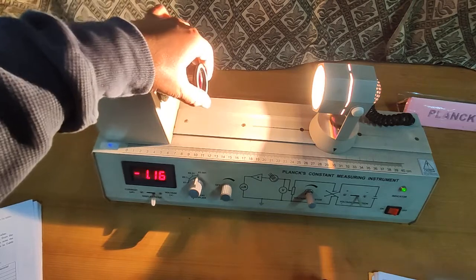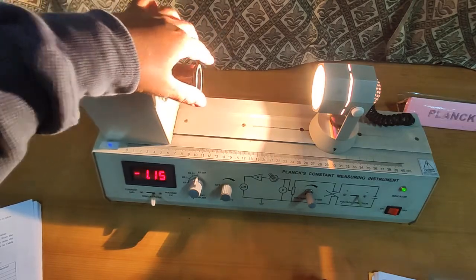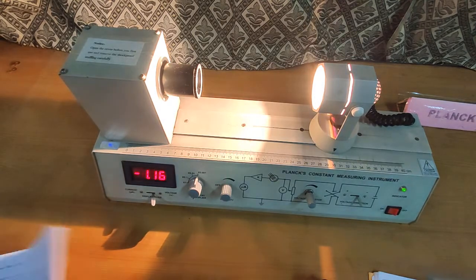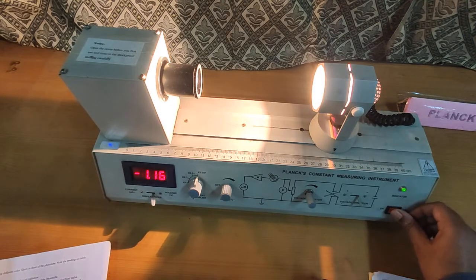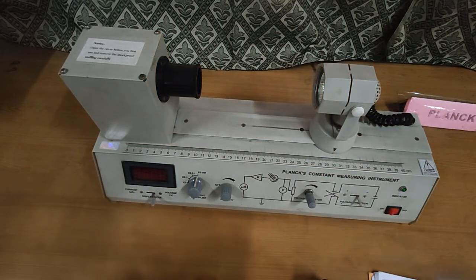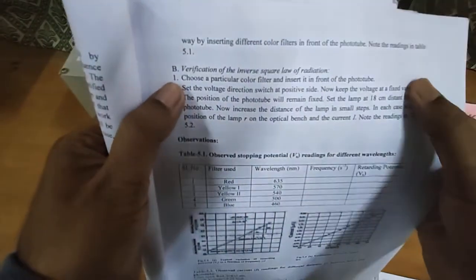So after taking all these readings, once again we will be putting this red color. Okay, red color. And look, you can even switch off this one, because it should not be on for a very long time, otherwise sometimes it may get hot or this light may be disturbing. So sometimes you need to give rest to your apparatus also.